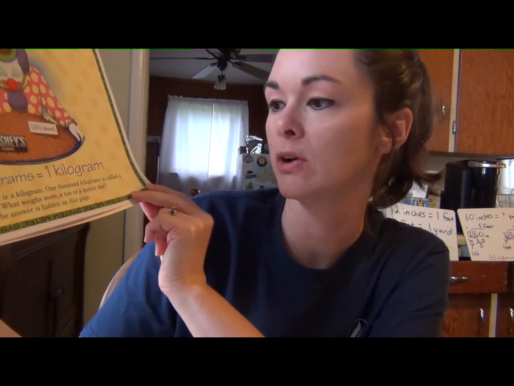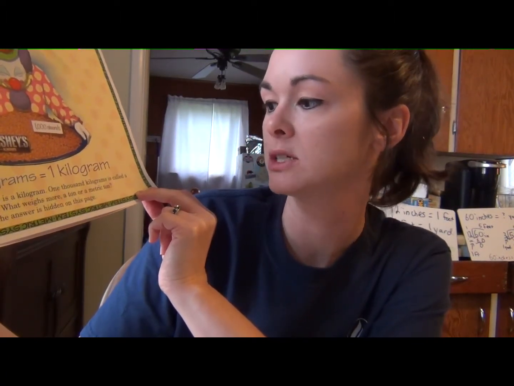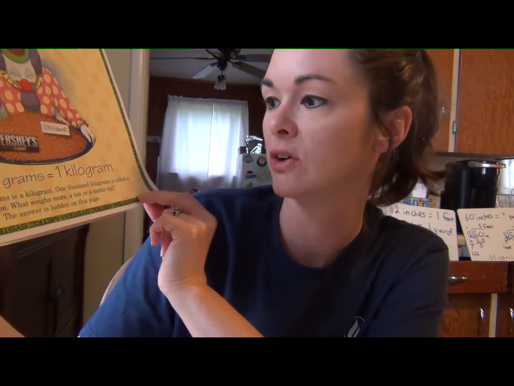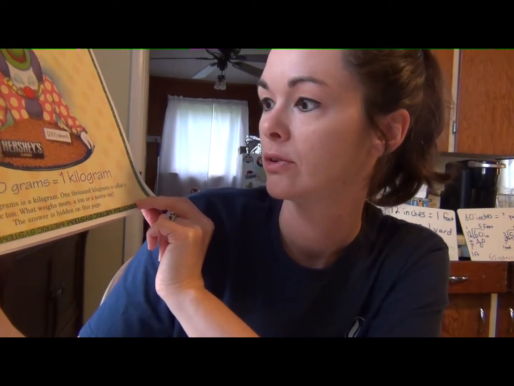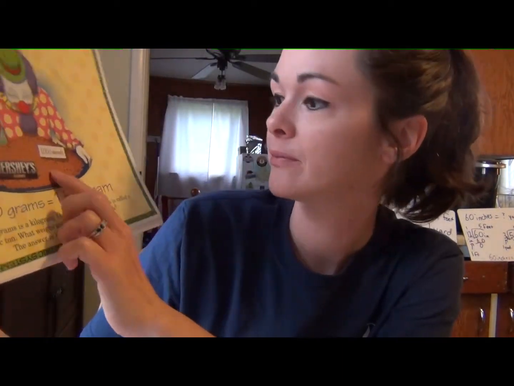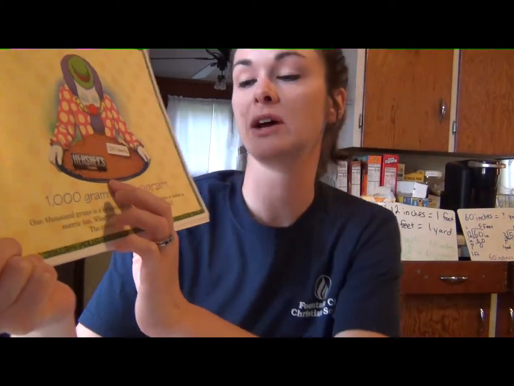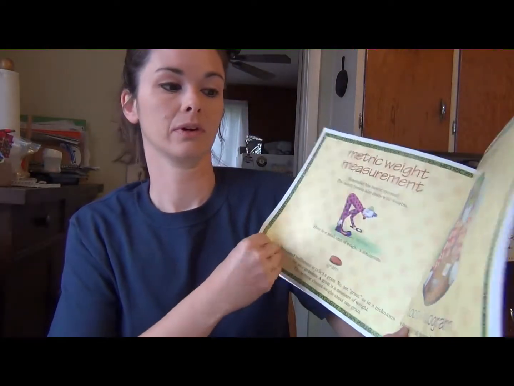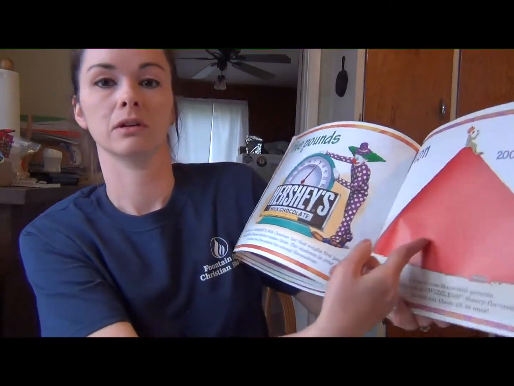1,000 kilograms is called a metric ton. What weighs more, a ton or a metric ton? The answer is hidden on this page. Okay, well, I don't see it on here, but all right. So 1 metric ton equals 1,000 kilograms, 1,000 almonds.